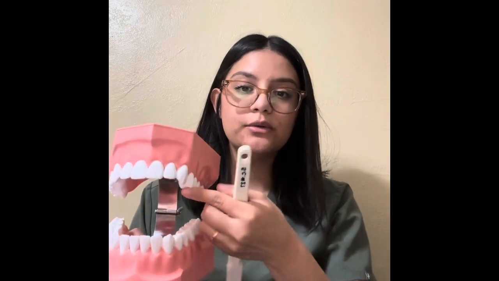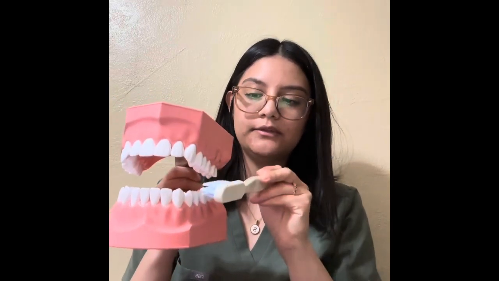And then once you do the circular motions, you're going to go ahead and sweep down with your toothbrush towards the chewing surfaces of the teeth. So if you're on the top teeth, you're going to do circular motions at an angle and then sweep down. But if you're on the bottom teeth, then you're going to, again, angle towards the gum and then sweep up towards the chewing surfaces of the teeth.